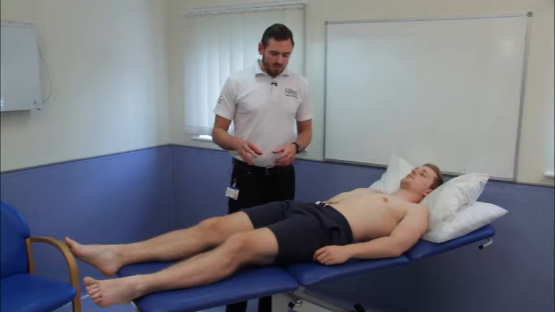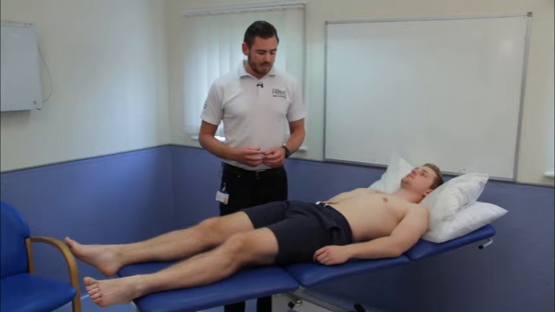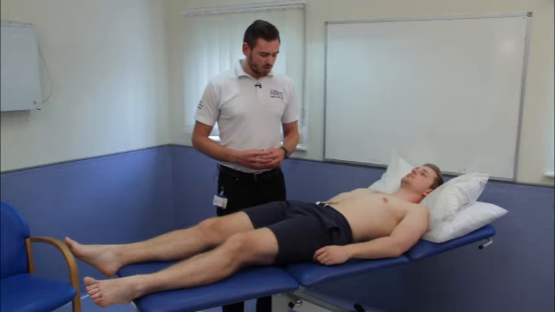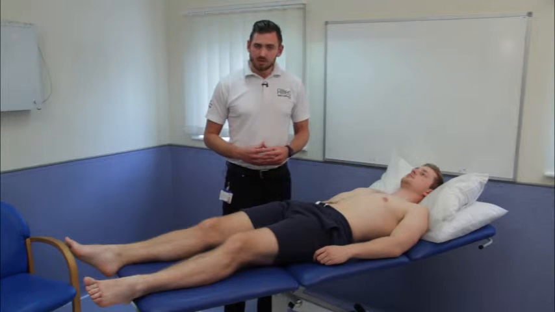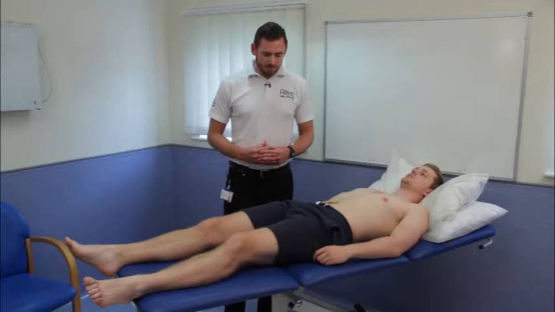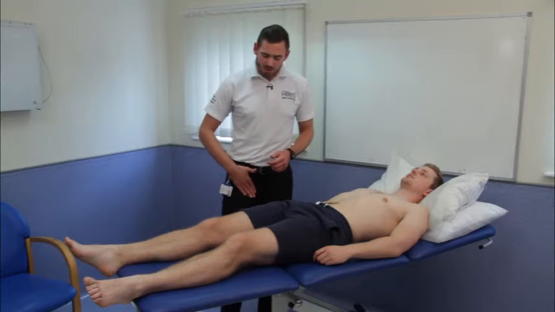So if we've cleared all that, active range of movement and passive range of movement are all full and pain-free, the hip joint feels good, no restriction, no pain produced. What we then need to do is look at the muscle structures around the area. So if we start with the groin, we're looking for pain within the groin area.